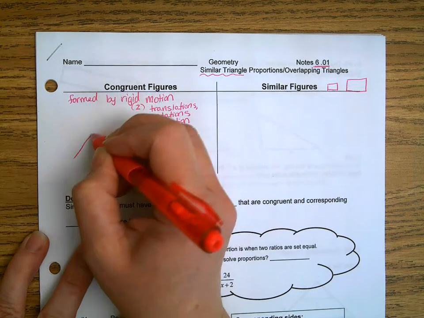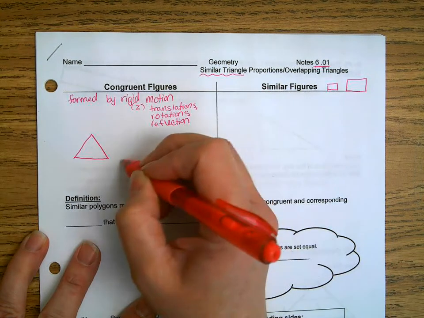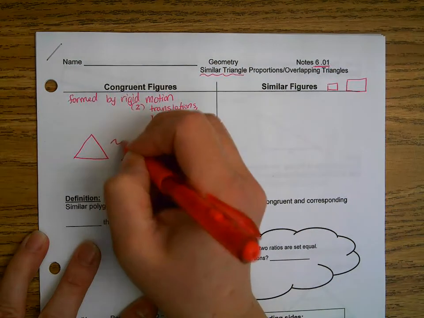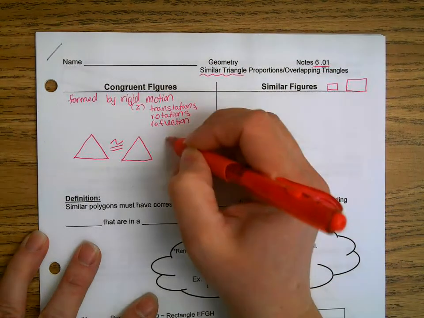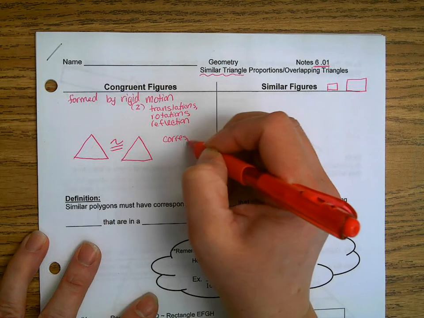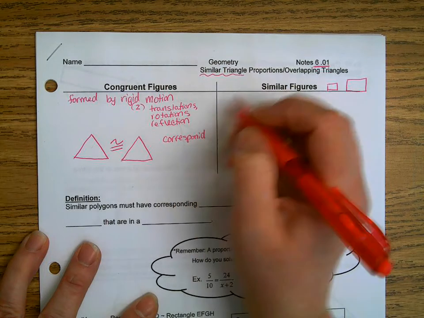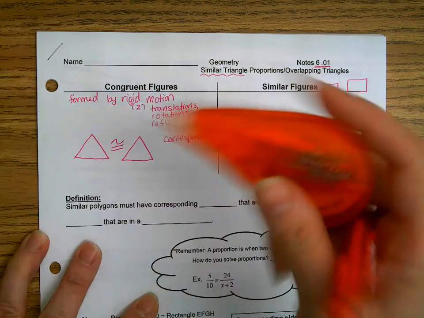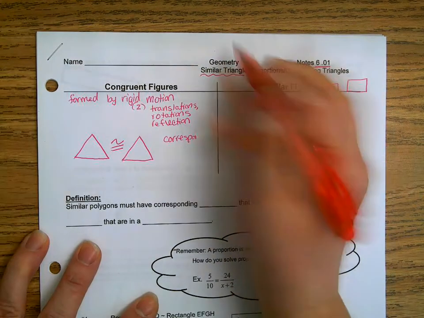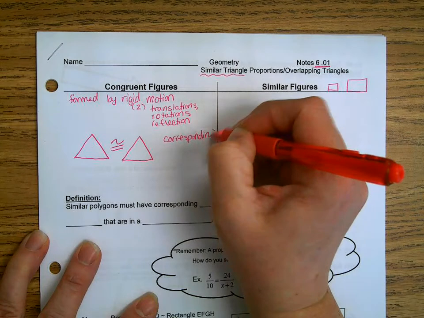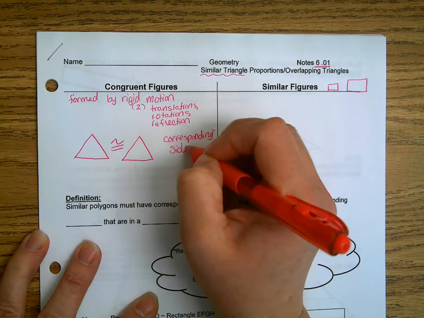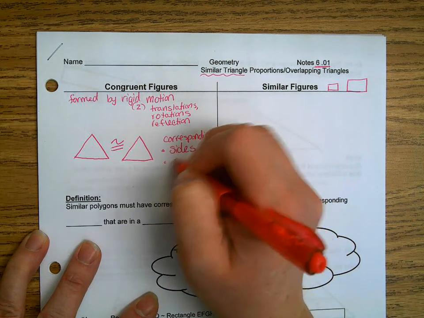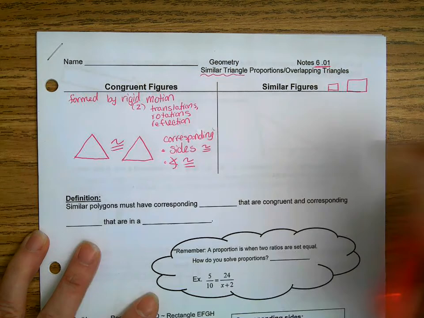So remember, congruent figures, if I draw one triangle and an identical triangle, congruent figures have corresponding sides that are congruent and angles that are congruent.